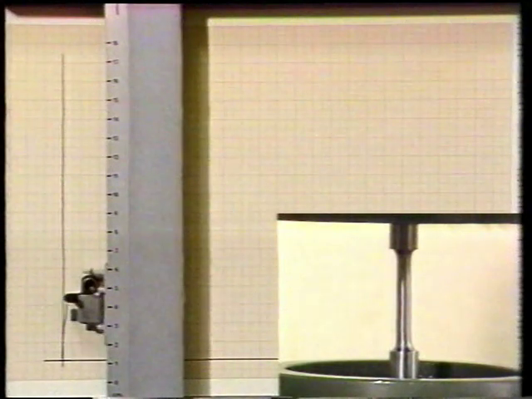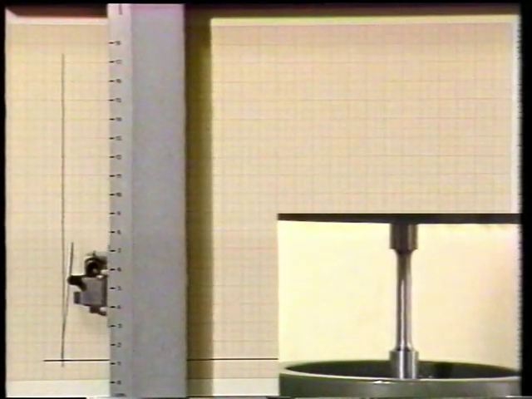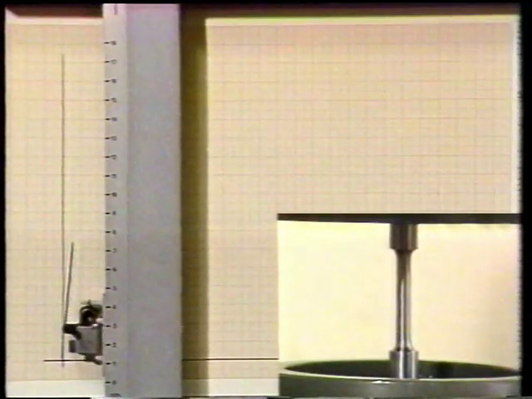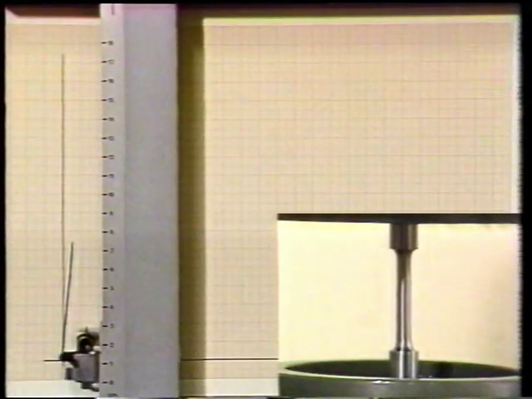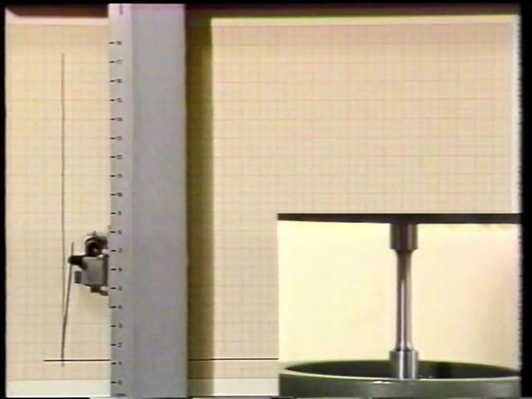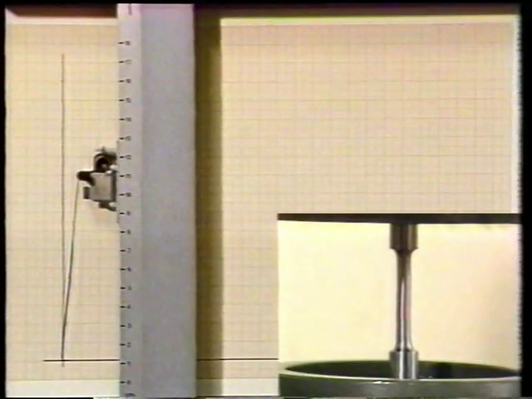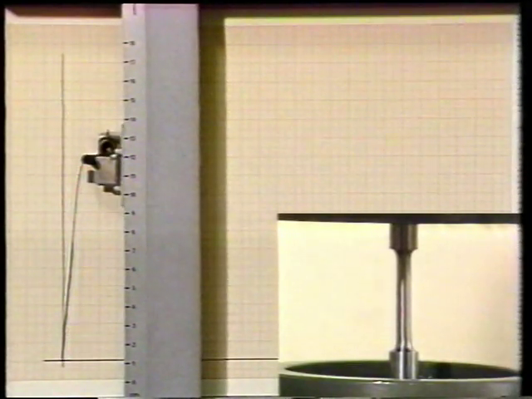Now the initial part of the extension is elastic. Let's see if it's recoverable as it should be. Yes, there you are, see the specimen's contracting down the same line. Let's continue. Now this is a steel specimen, and steel will yield, and it often shows a little drop called the yield point. Steels and only a few other materials behave like this.